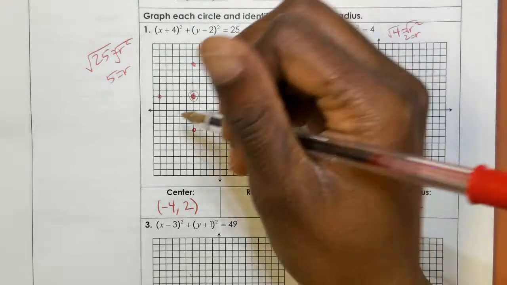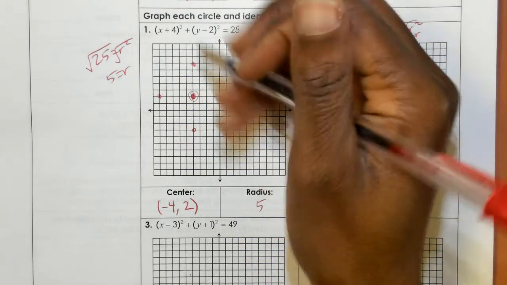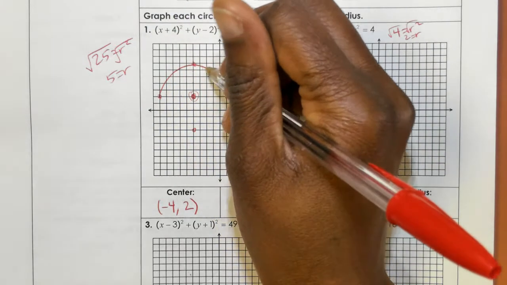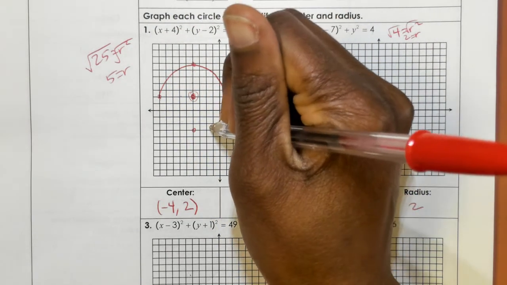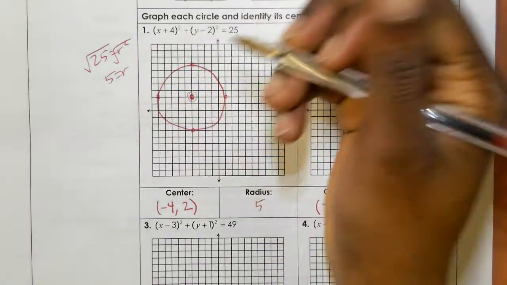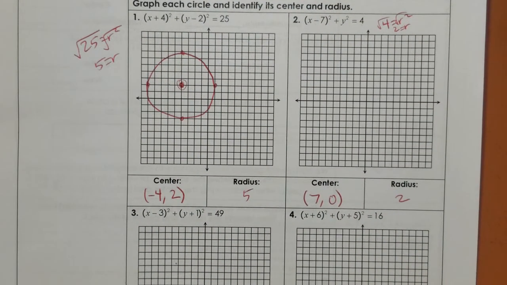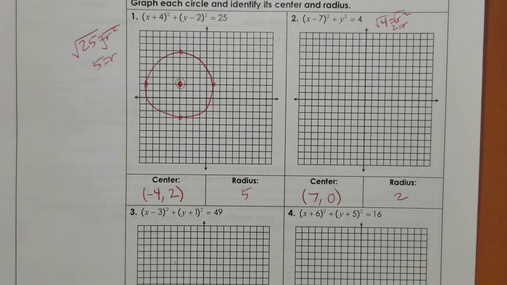Okay, so those are 5 units away from this center point. And then I connect those in a circle as best I can. It doesn't have to be perfect. Okay. It's pretty terrible, but that would be the circle sketch.